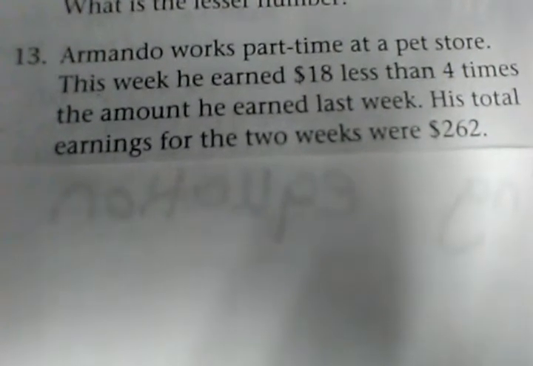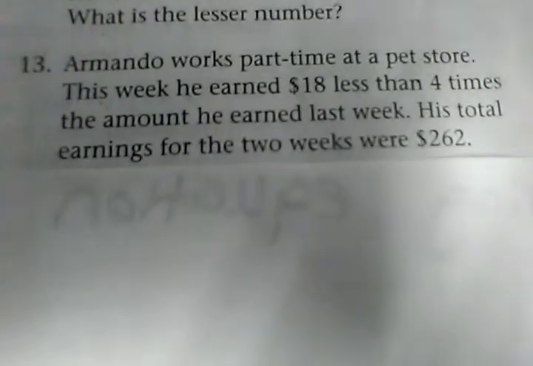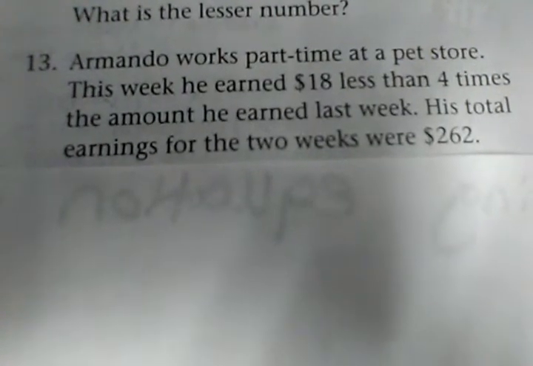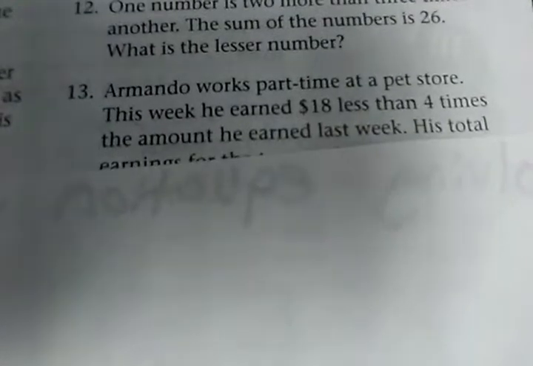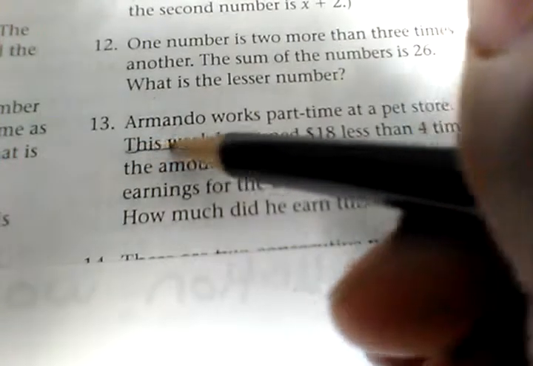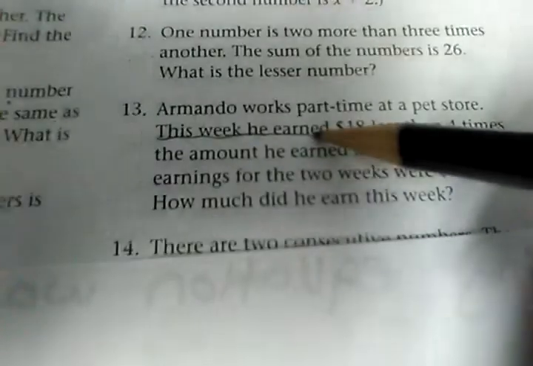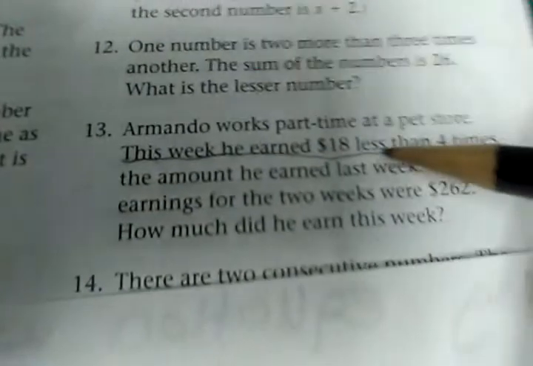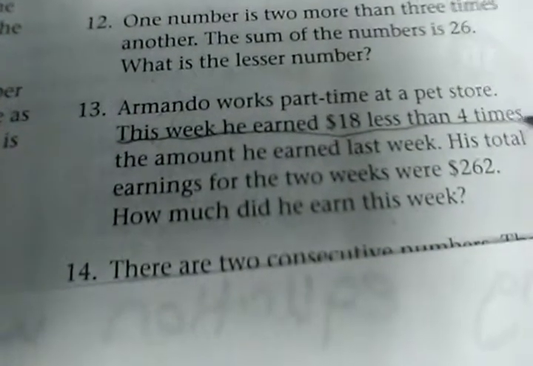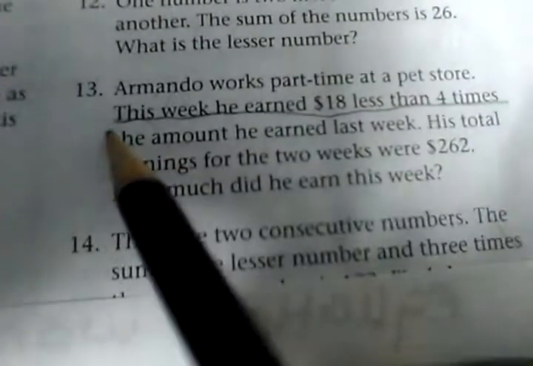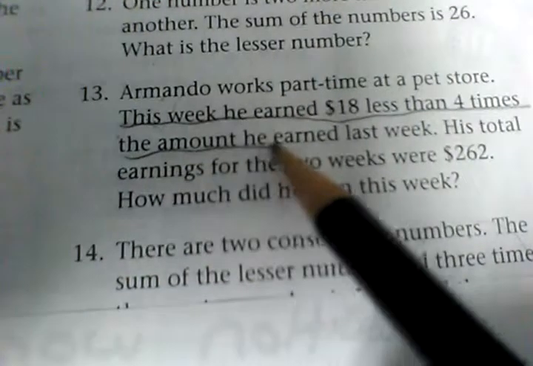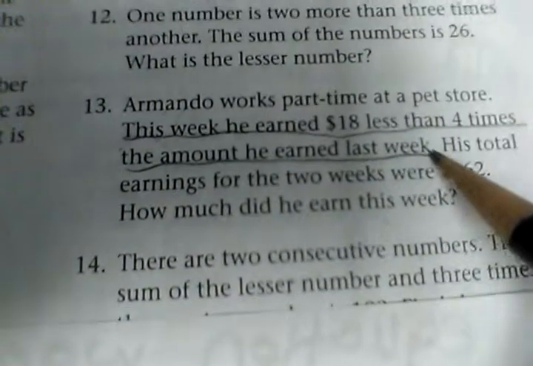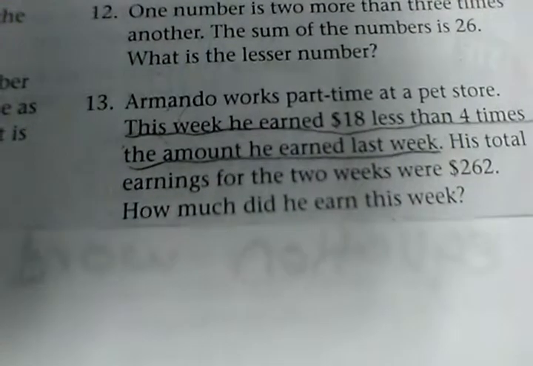Same thing. I want to look for what is important in this problem. So to me, the first thing that I find that is important is when they bring in the concept that this week he is going to earn $18 less than 4 times the amount he earned last week. That statement to me is very important.